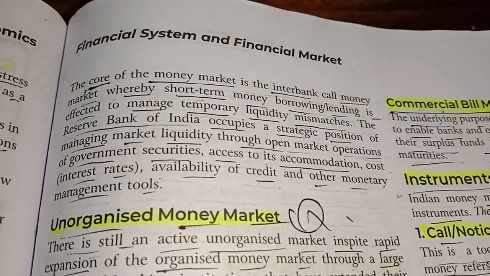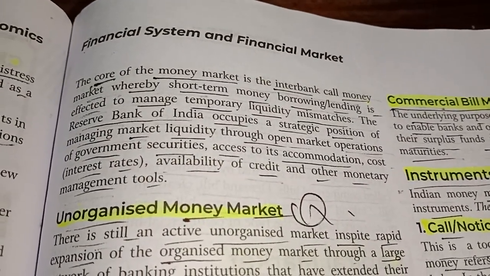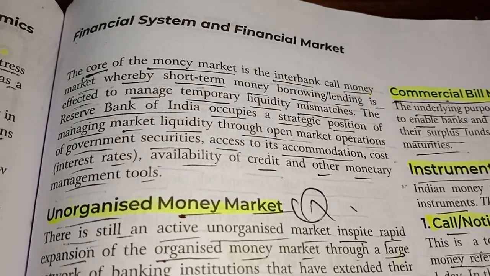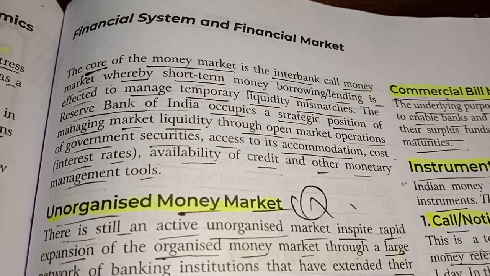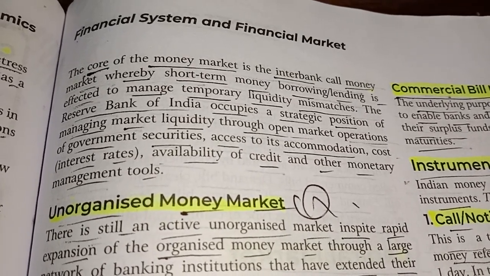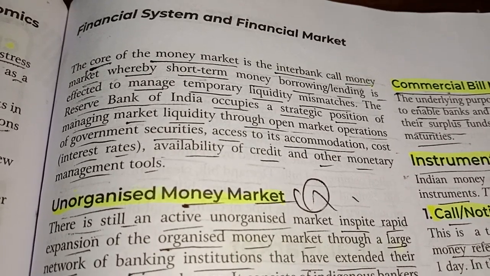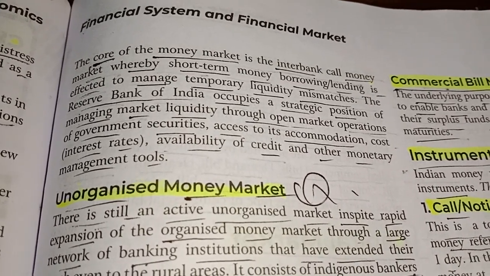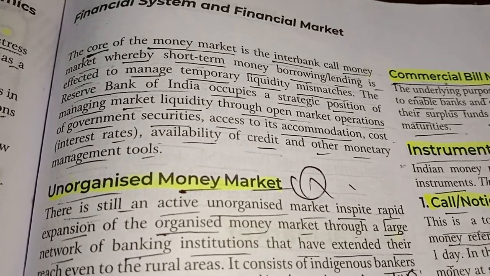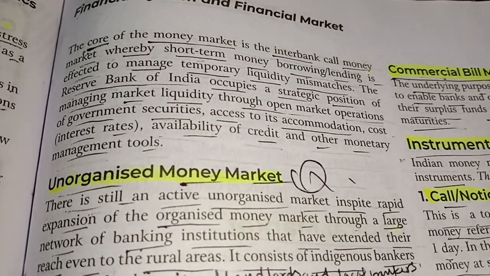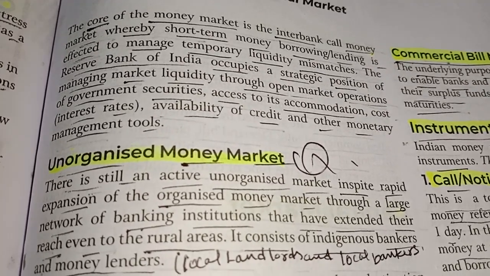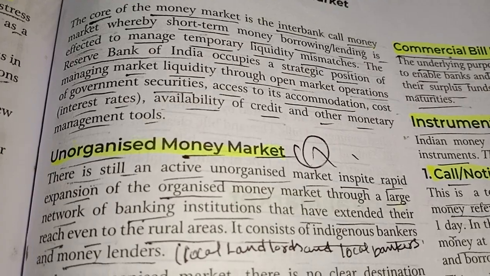The core of the money market is the interbank call money market, whereby short-term money borrowing and lending is effected to manage temporary liquidity mismatches. The Reserve Bank of India occupies a strategic position of managing market liquidity through open market operations of government securities, access to its accommodation, cost, interest rates, availability of credit and other monetary management tools.